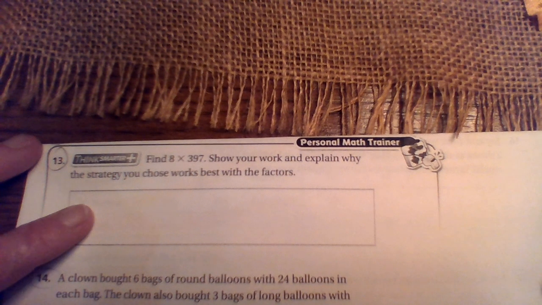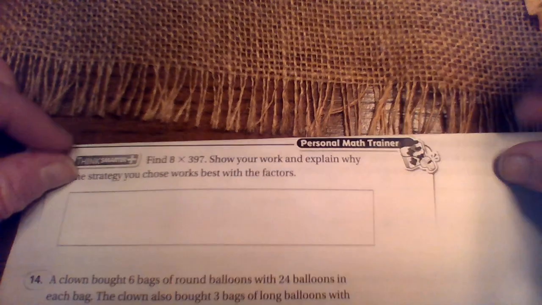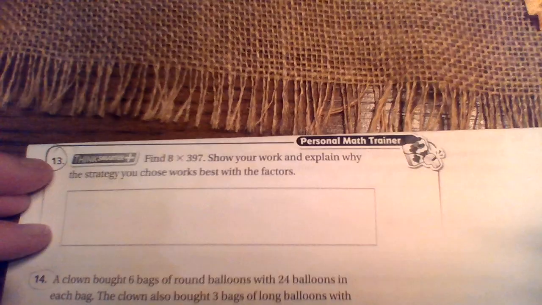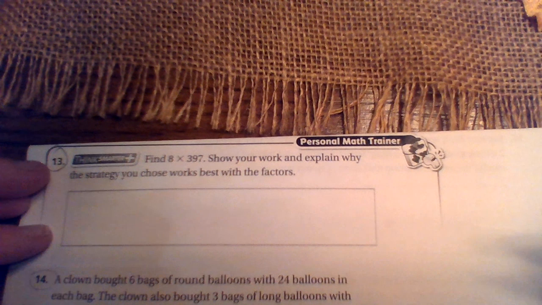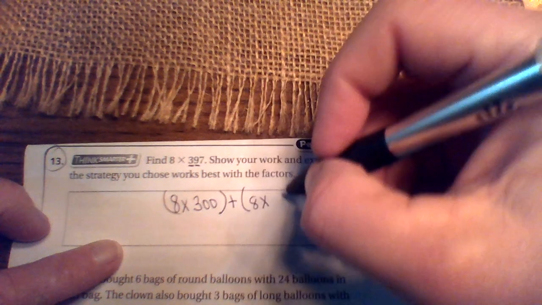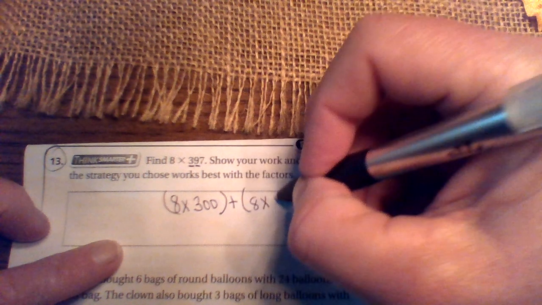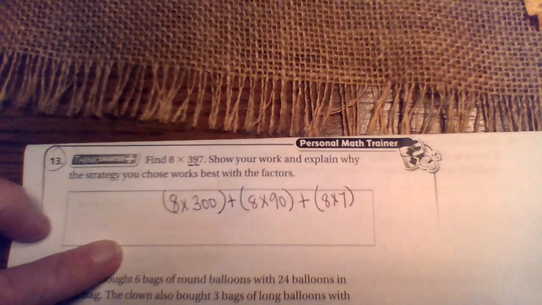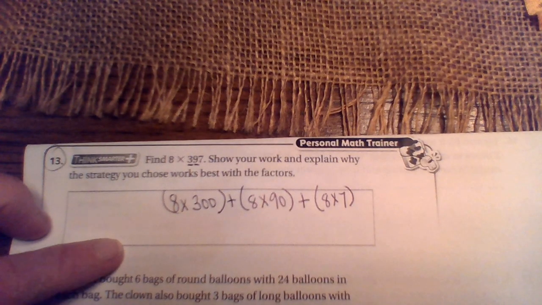For this one, I'm going to actually do the partial products way because I've been doing the regrouping so much. So 8 times, I'm going to break it apart. The 3 is really 300. Then I'm going to do the 8 times, and it's not a 9 because it's in the tens, so it's really 90. And then I'm going to do 8 times the 7 in the ones place. And if I do each part, then I add them back up to get the final answer.